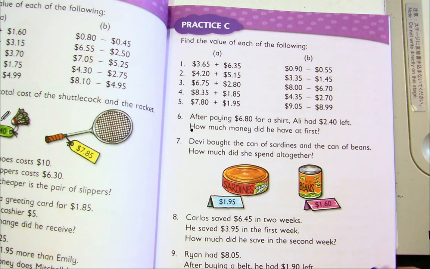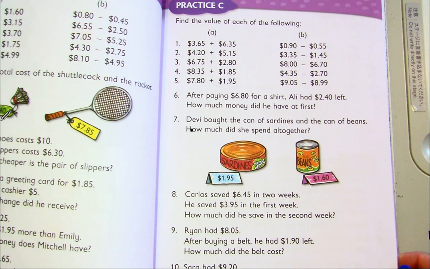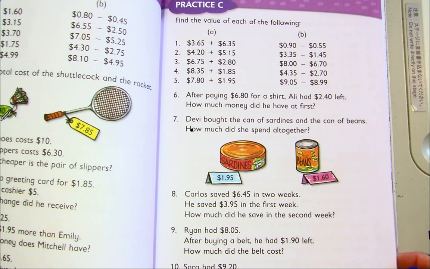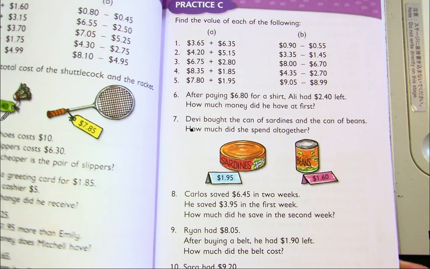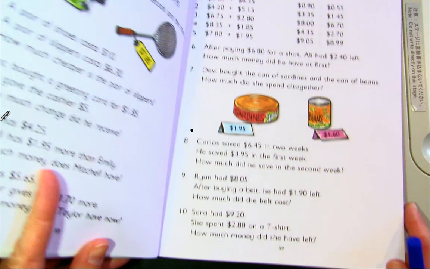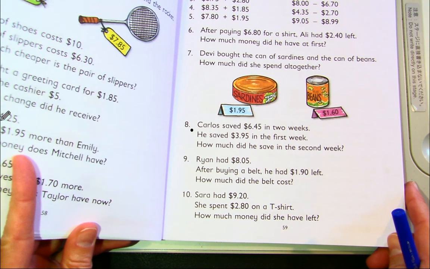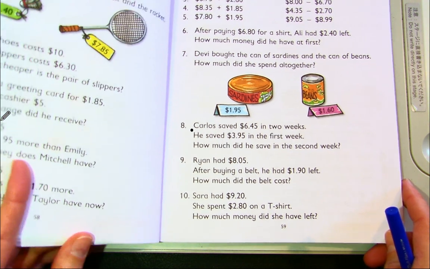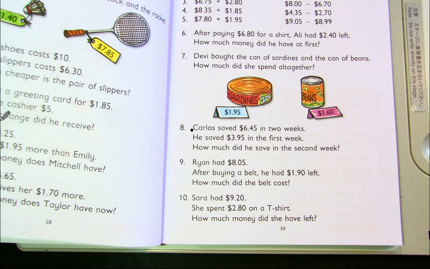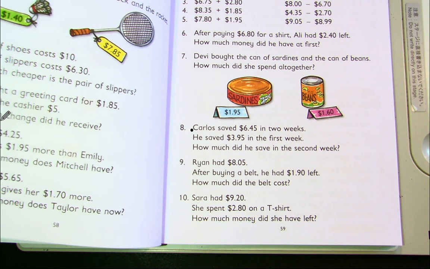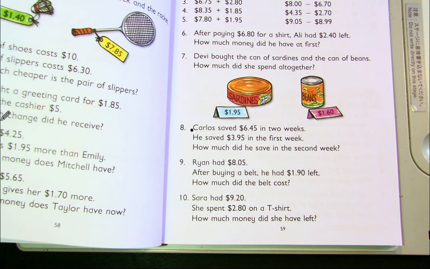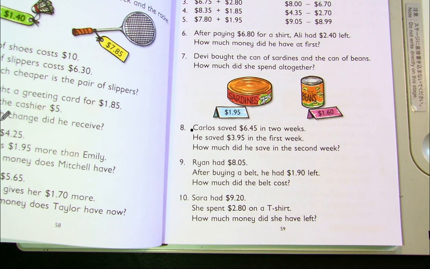And then I would recommend that you look at the word problems. So numbers 6 through 10 would sort of be the most helpful for you to look at. And here I would like you to think about, in order to solve the problem, should I add or subtract? So we're thinking about, is this an adding money problem, or is this a subtracting money problem? So let's take a look at a couple of these together.